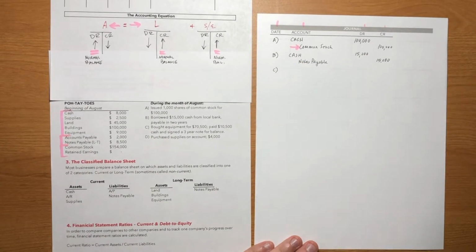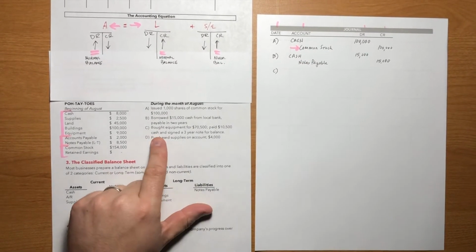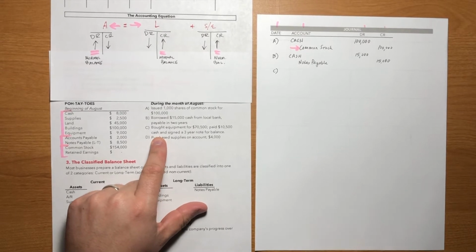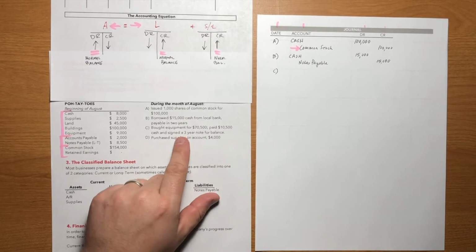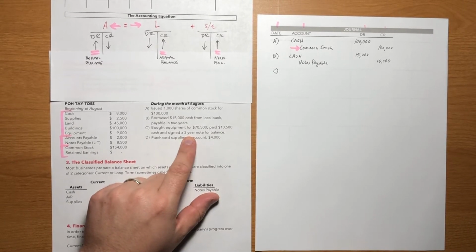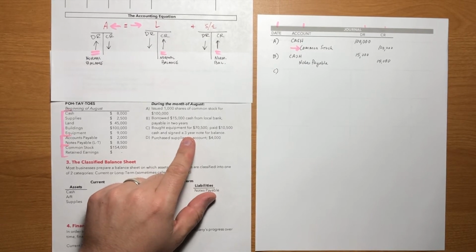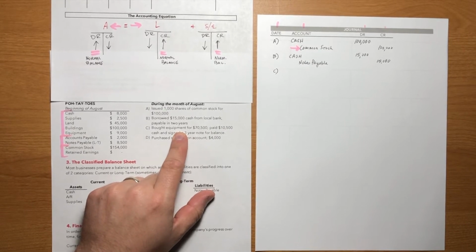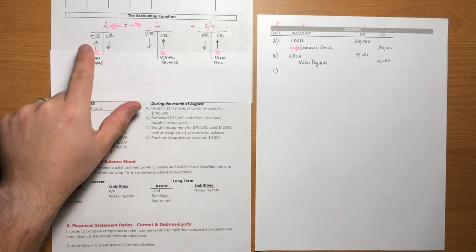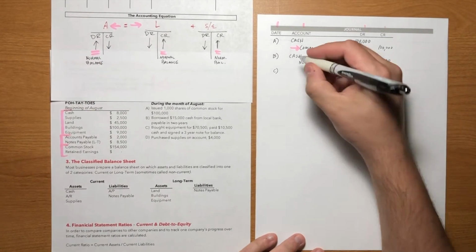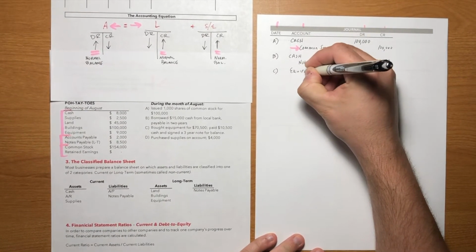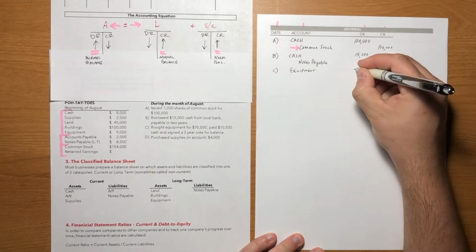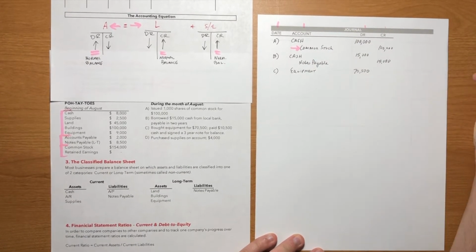C gets a little bit trickier. We bought equipment for $70,500. We paid $10,500 in cash, and we signed a note for the rest. So what happens here? What accounts are affected? Well, the equipment account is affected, right? What happens to my equipment account if I purchased more equipment? My asset for equipment should go up. So I'm going to debit equipment for $70,500. That is what it cost.